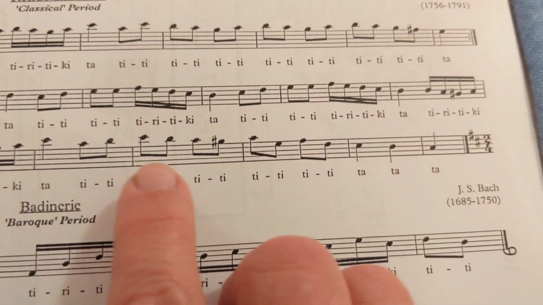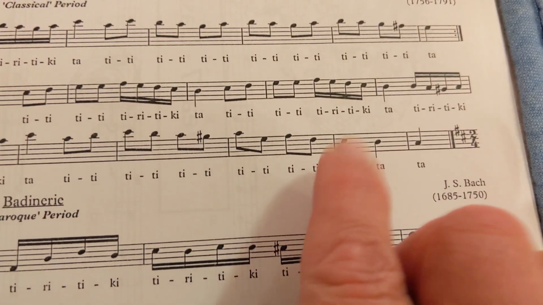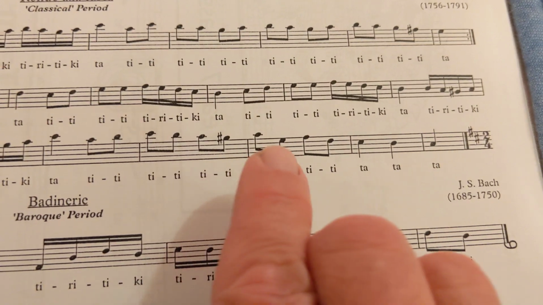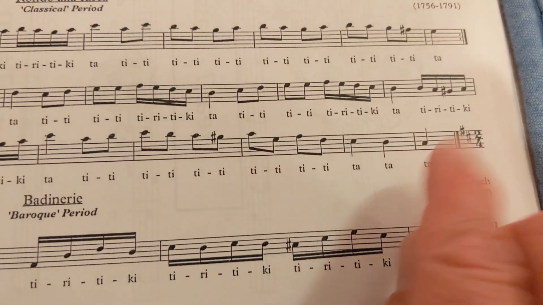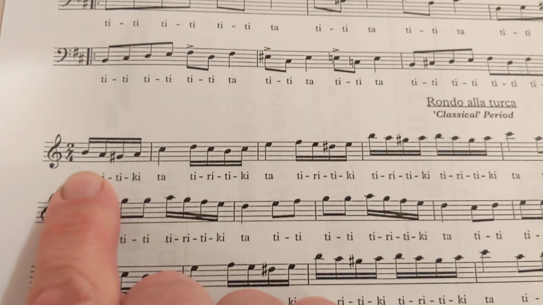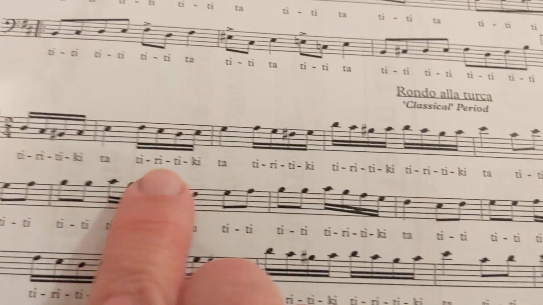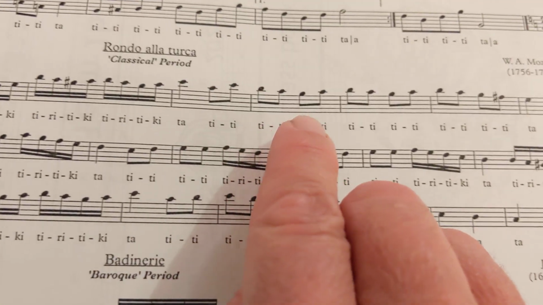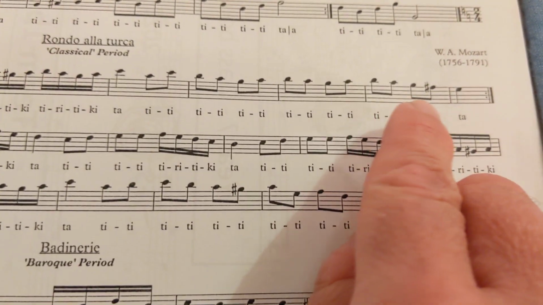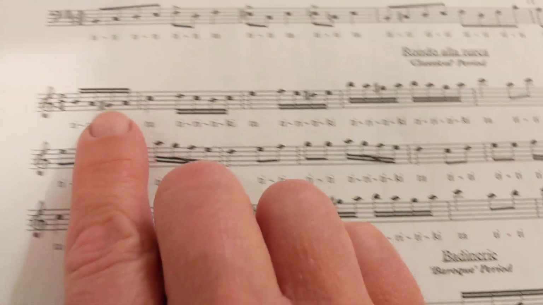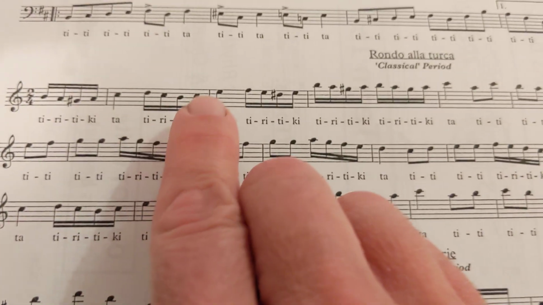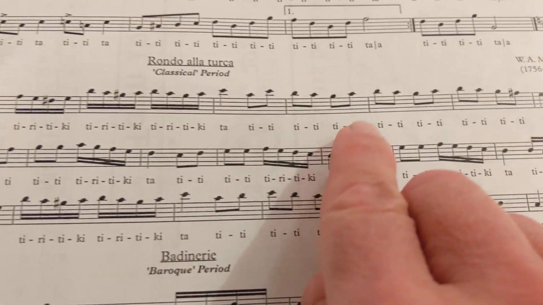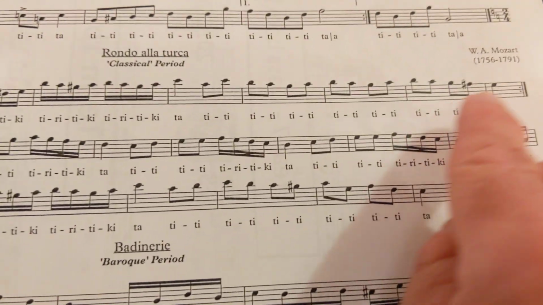Let me sing it. Ti ti ti ti ti ti ti ti ti ti ta ta ta. Ready, go. All the way through. 1, 2, and ti ti ti ta, ti ti ti ta, ti ti ti ti ti ti ta. Are you beating time? Ready again? Ti ti ti ta, ti ti ti ta, ti ti ti ti ti ti ta.